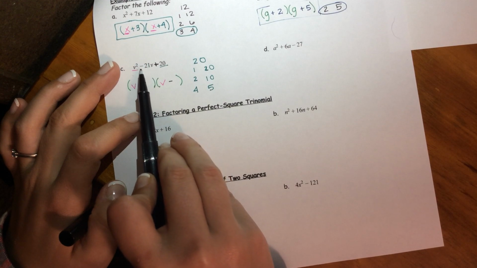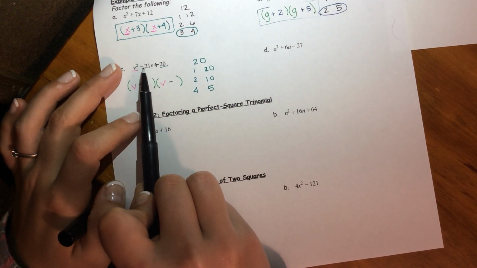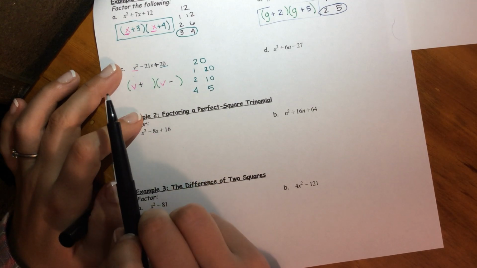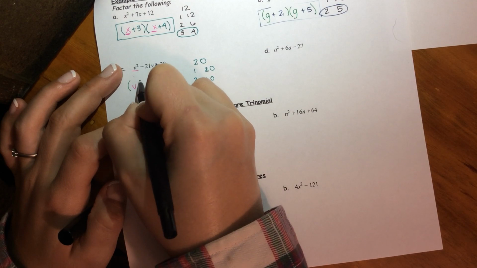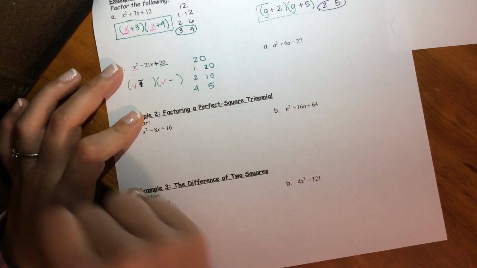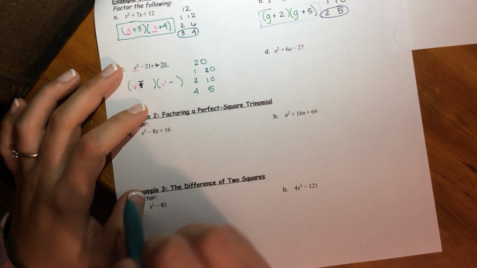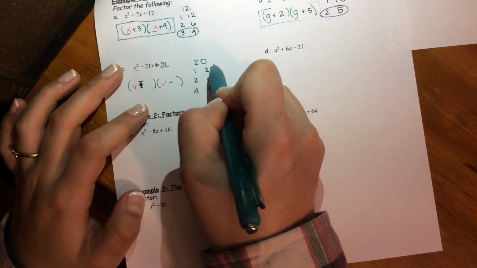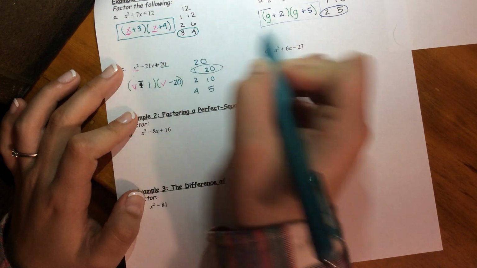So this middle number has to be negative 21. So if it has to be negative 21, can I have two positive numbers? No. I need to have two negative numbers. That way it adds up to negative 21, but multiplies to a positive 20. So my answer is going to be 1 and 20. So v minus 1, v minus 20 is going to be my answer.